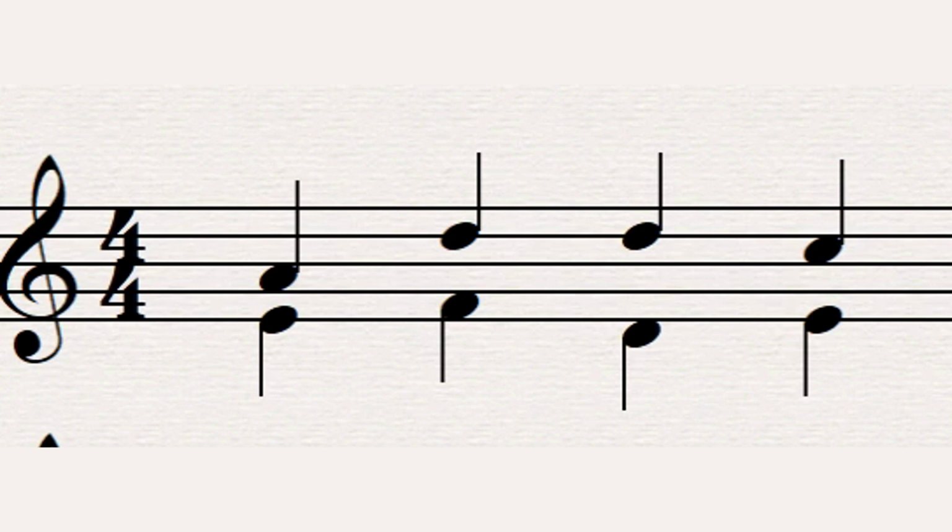Here we have a case in which we have stems pointing up and down. That is because I'm writing two melodies in the same staff. When we do that, we differentiate one melody from the other by putting the higher melody with all the stems pointing up and the lower melody with all the stems pointing down.